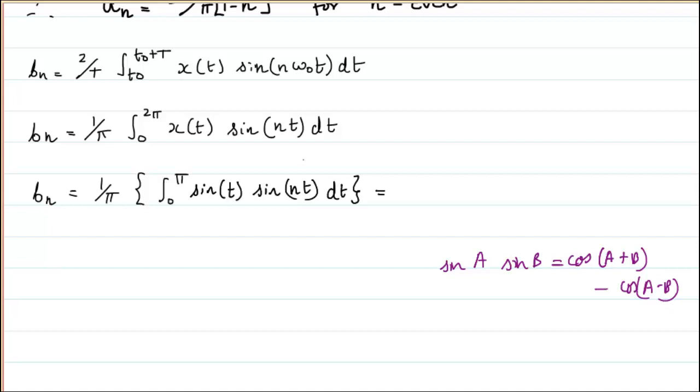Sorry, it is cos a minus b, and so I will rewrite it cos a minus b minus of cos of a plus b. Sorry. So this is what is my sine a into sine b.